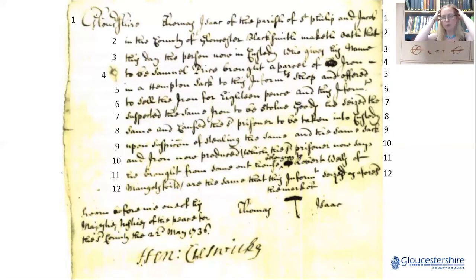So we're going to look at the first document now. I am going to read this through for you, and as I'm going along, I will point out any of the weirdnesses that we've just talked about. But if anyone has any points that they want to make, please do the raise hand function or pop in the chat, and I'll stop.